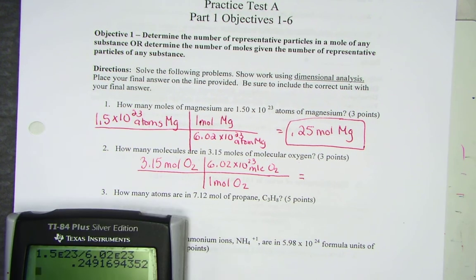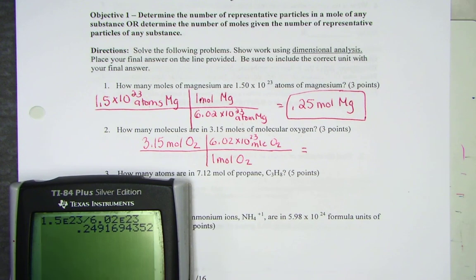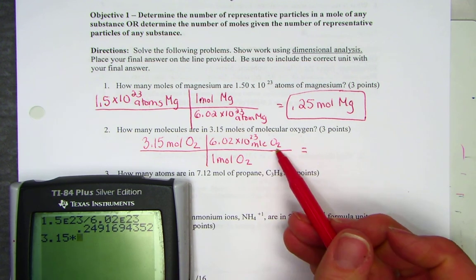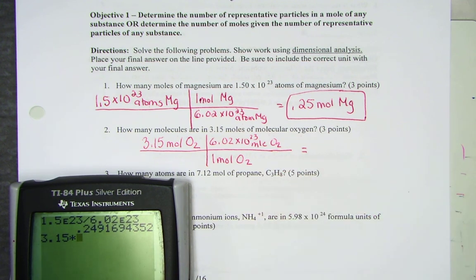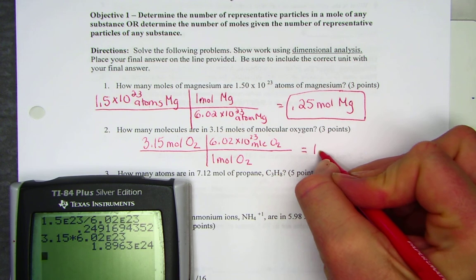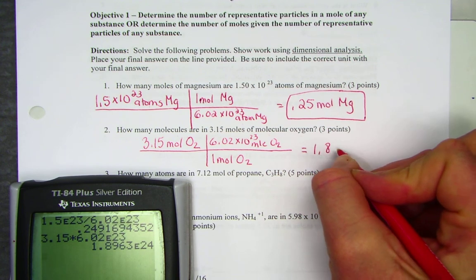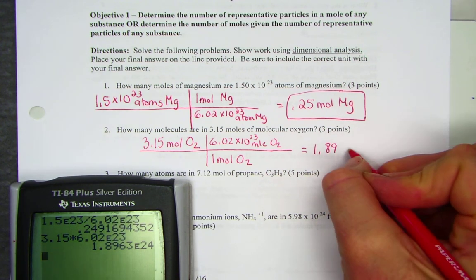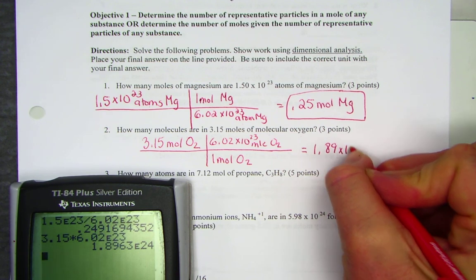Taking your calculator, hit with me please. 3.15 times, because Avogadro's on the top, we're going to multiply this time by 6.02 E23. Take a moment and hit that and see if we get a common answer. Moles times Avogadro, and we find 1.89 or 1.90, however you round would be fine, times 10 to the 24th.